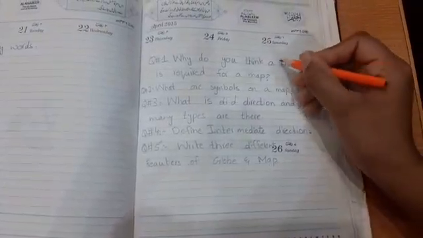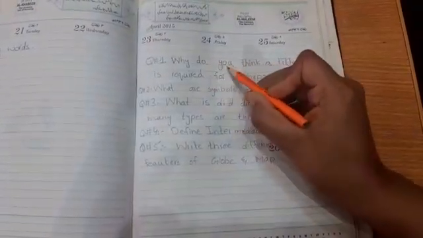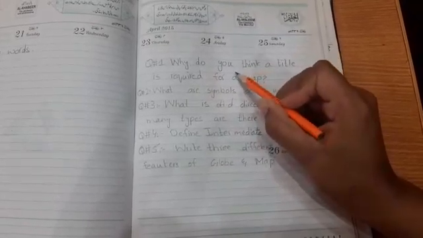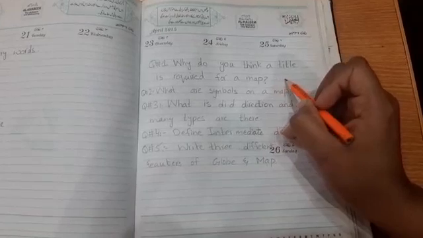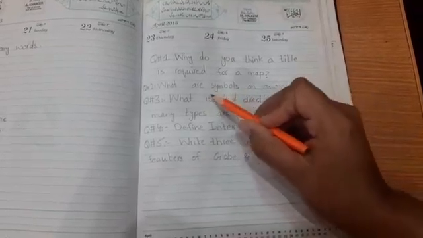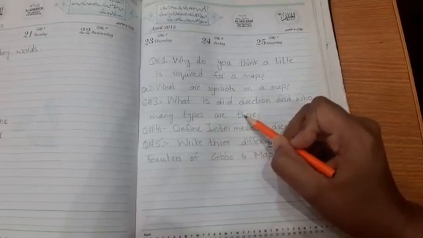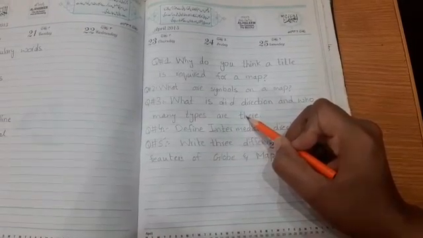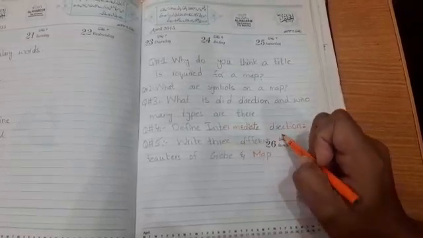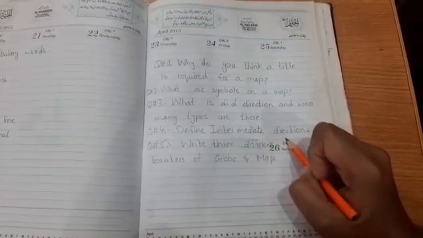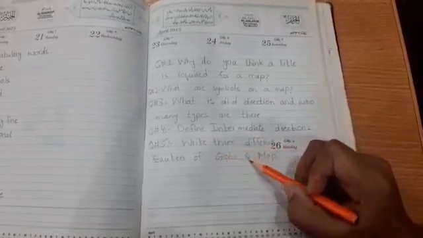Here are some questions for you. You have to give the answers. First question: why do you think a title is required for a map? Yes, the title of a map is required to recognize what type of map it is. What are symbols on a map? What is direction and how many types are there? Direction shows the exact location of a place. There are two types of directions, cardinal and intermediate. Define intermediate direction. We can read the definition of intermediate. Write three different features of a globe and a map.